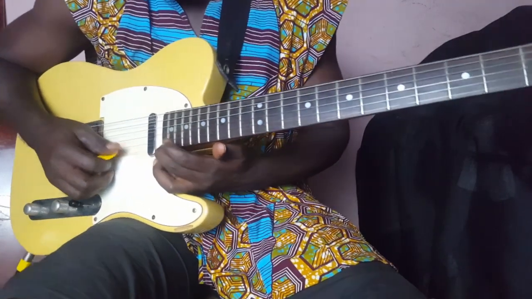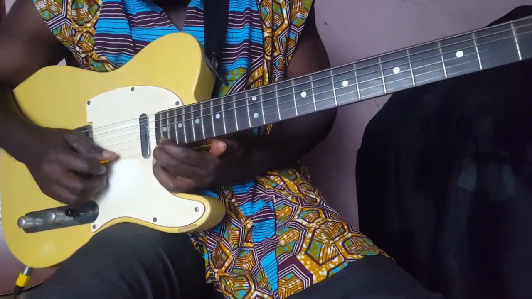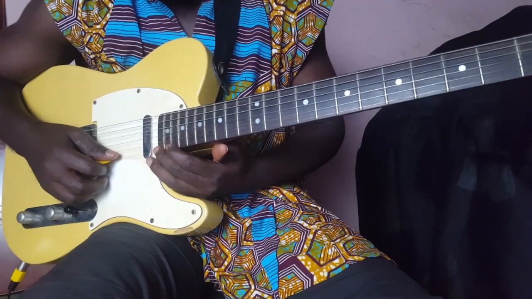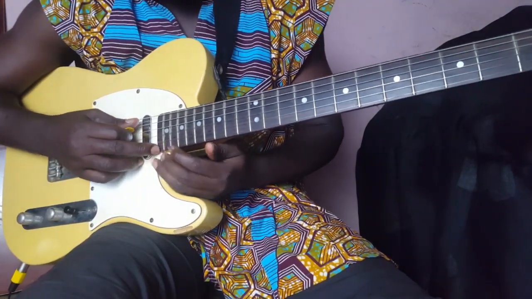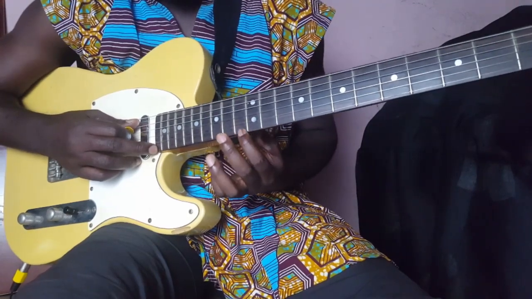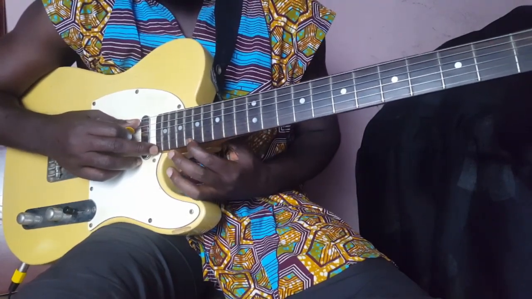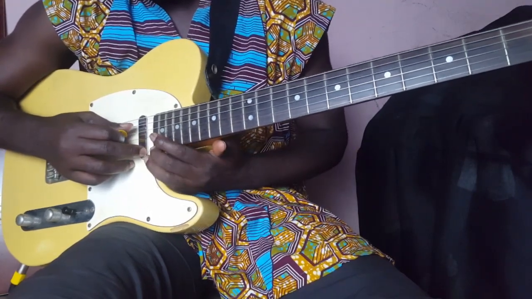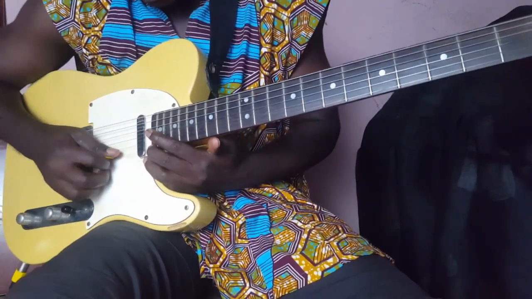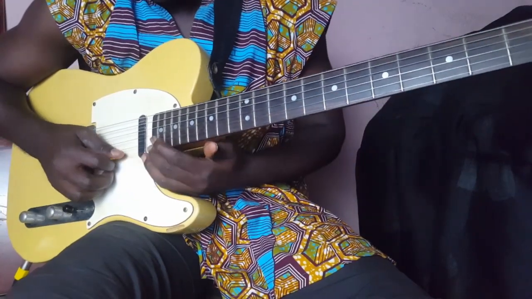Then the guitarist played this lick. It's quite unfortunate my guitar is not up to that fret. That is 13, 14, 15, 16, 17, 18, 19, 20, 21, 22. The 22nd fret. The guitarist played that lick over there. Okay.